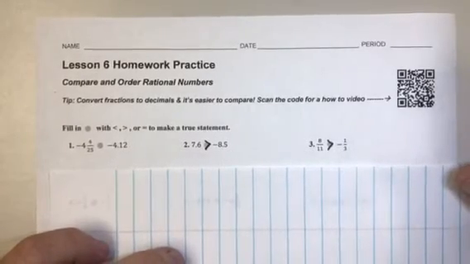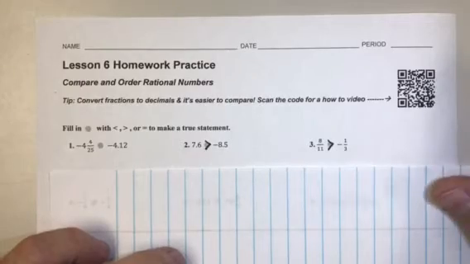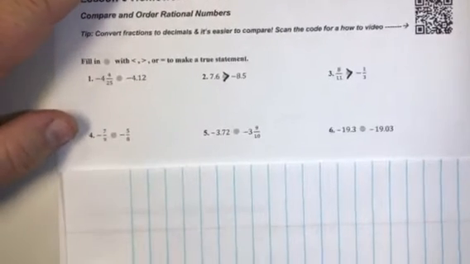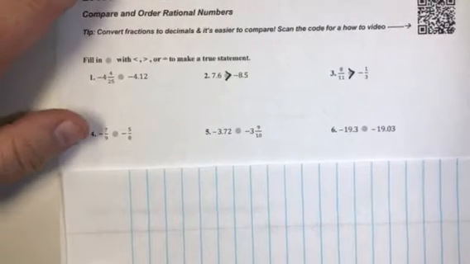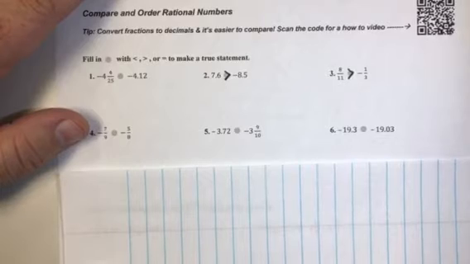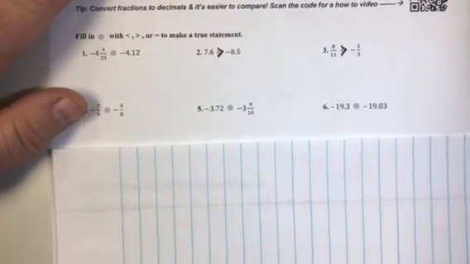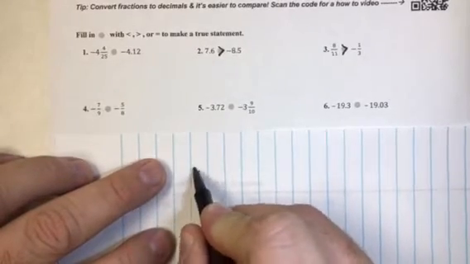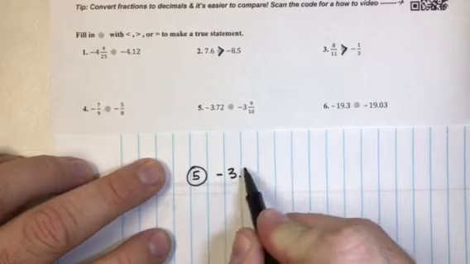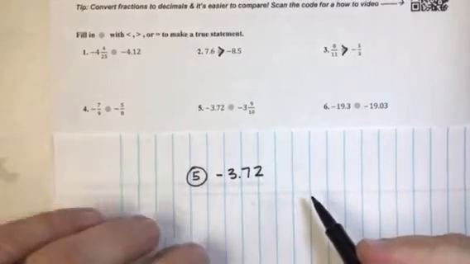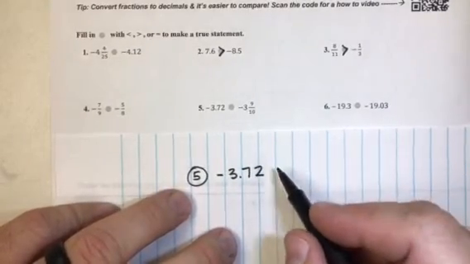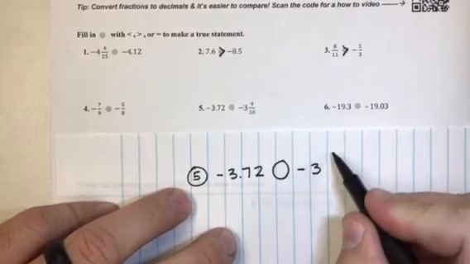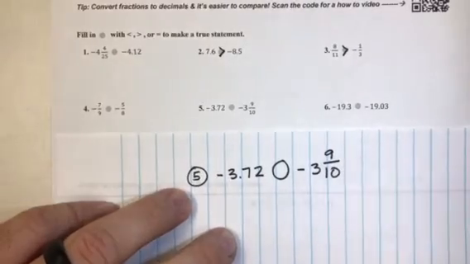The ones that require us to do some work are ones where we have to change a fraction to a decimal to compare, or a decimal to a fraction to compare. So for example, let's do number 5. If I wanted to compare negative 3.72, or 3 and 72 hundredths, with negative 3 and 9 tenths.